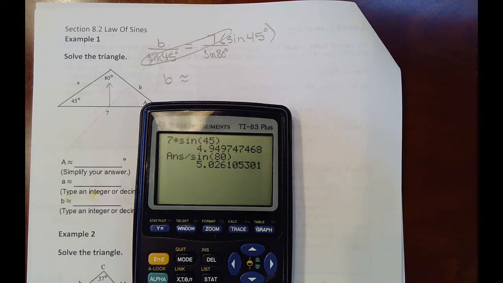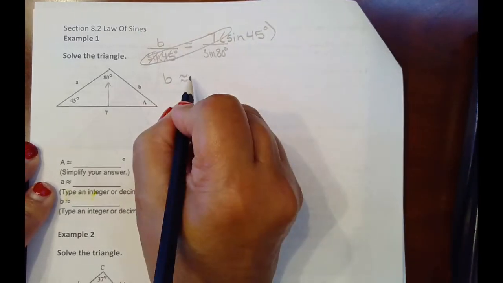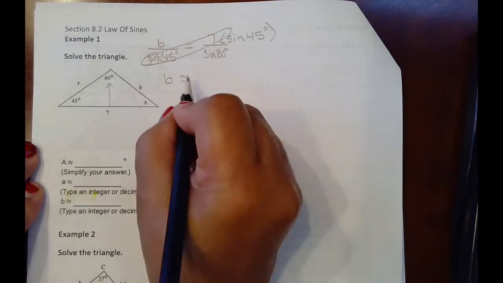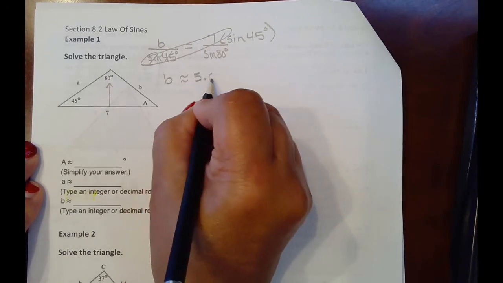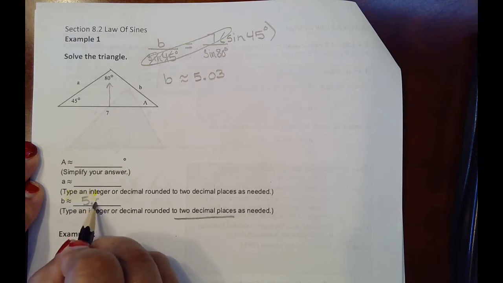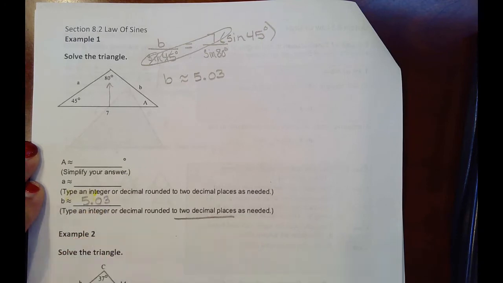In between, you're going to hold the entire number, including all of the numbers after the decimal, in your calculator each time you do a step, and then round in the grand finale of the problem. So for B it says round to 2 decimal places, so that would be 5.03. Okay, so I have found one of the sides using law of sines.